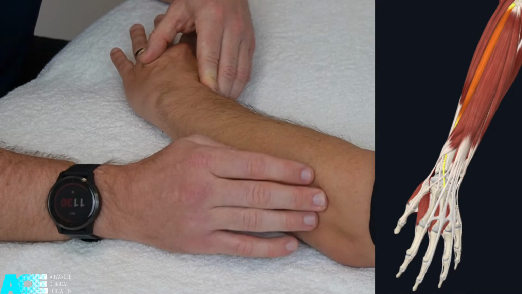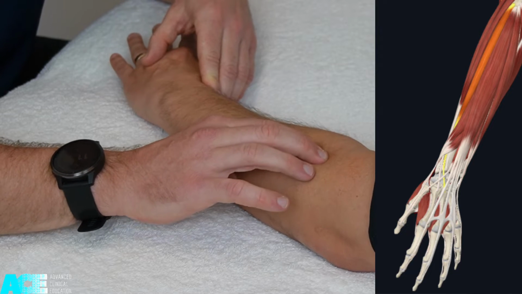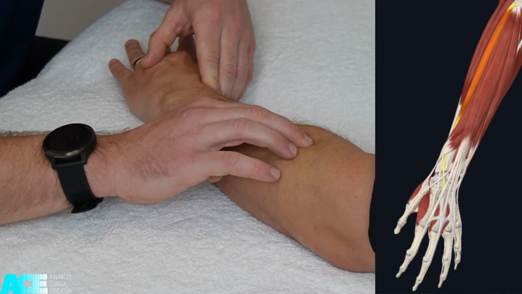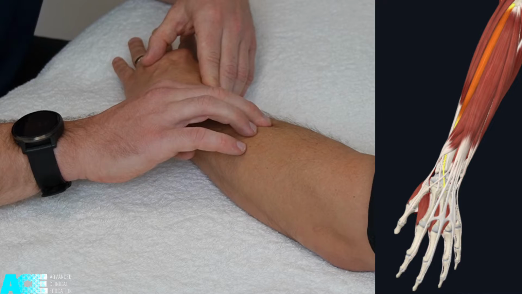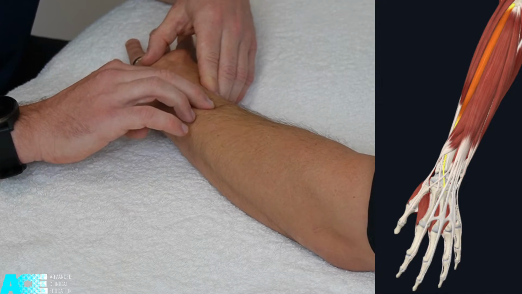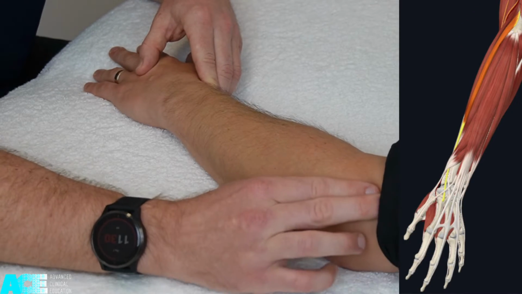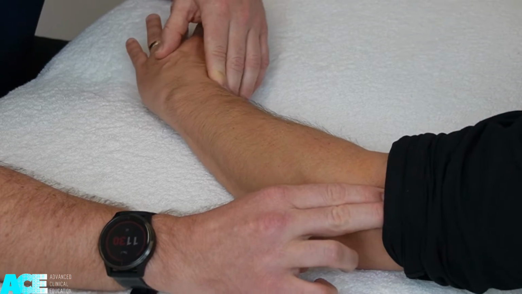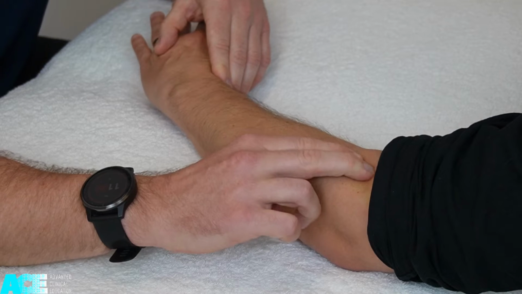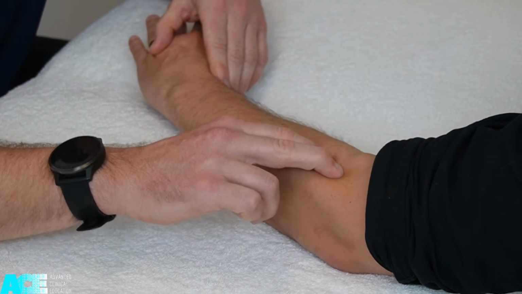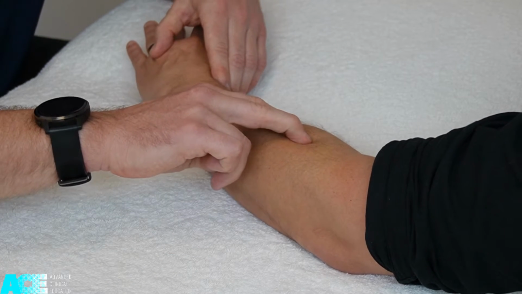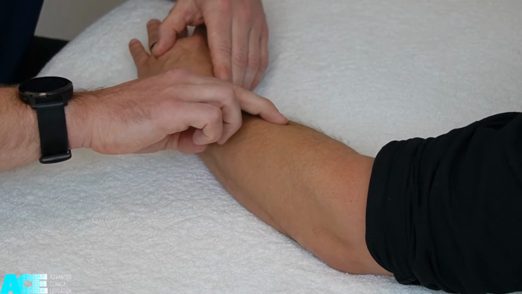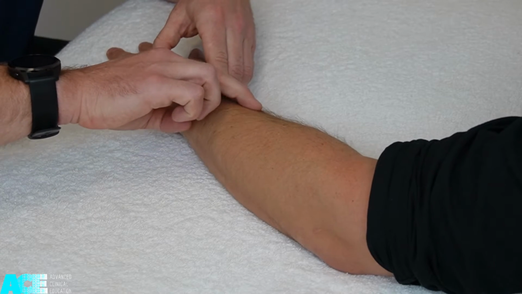We can then move into the extensor carpi radialis brevis muscle by asking our patient to move into radial deviation. The next muscle is the extensor carpi radialis longus, which does not originate from the lateral epicondyle. It attaches higher up on the supracondylar ridge. We can palpate through this muscle while also asking our patient to radially deviate.